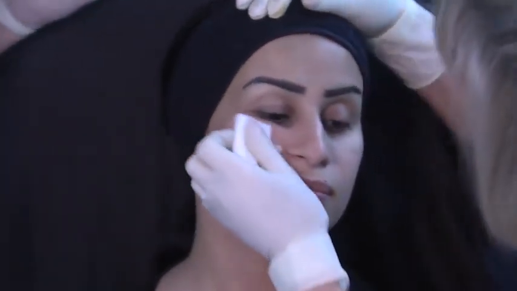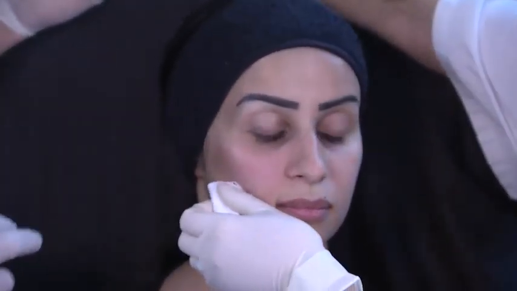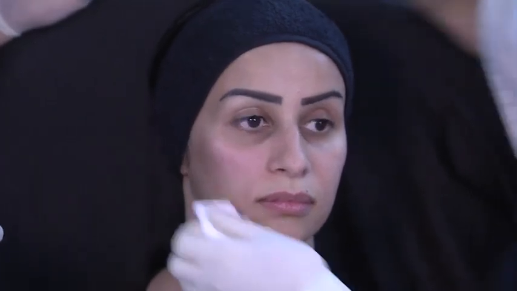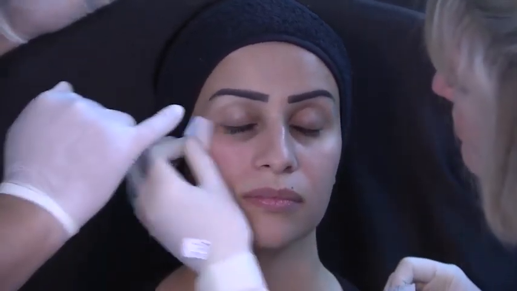So the product I'm going to use for the tear trough is the product that has the lowest concentration of HA. For the tear trough, I prefer products that have a lower concentration because I don't want any retention of water and I don't want any Tyndall effect in this area. So my product of choice is Vital Light.